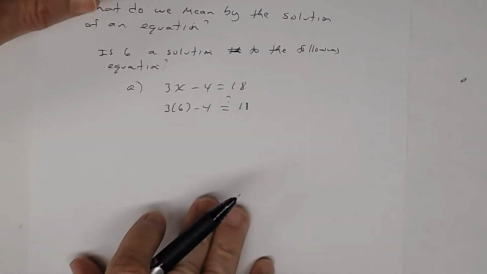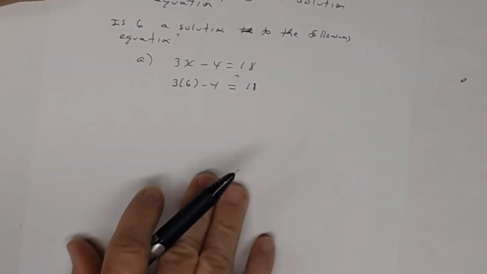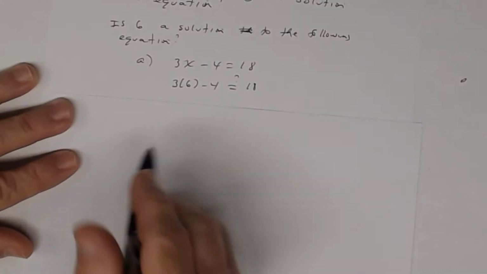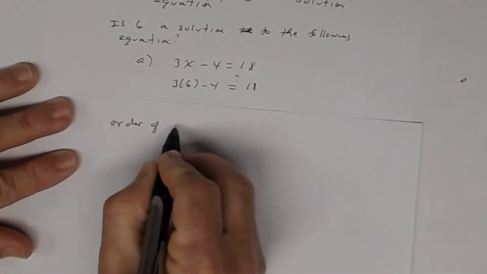So remember the order of operations. Please Excuse My Dear Aunt Sally. Remember that? So remember the order of operations.